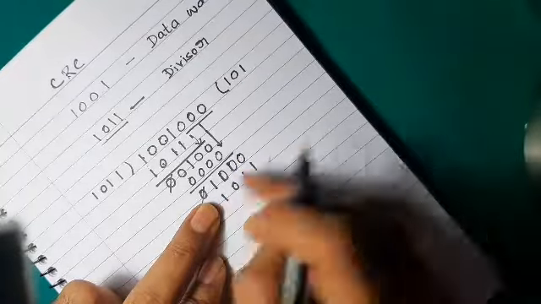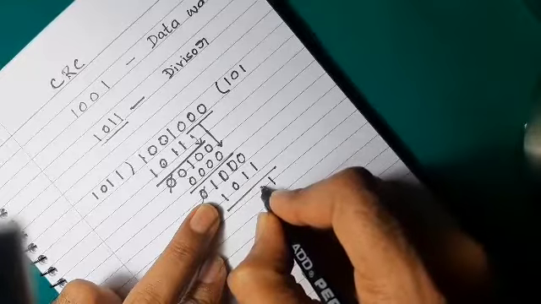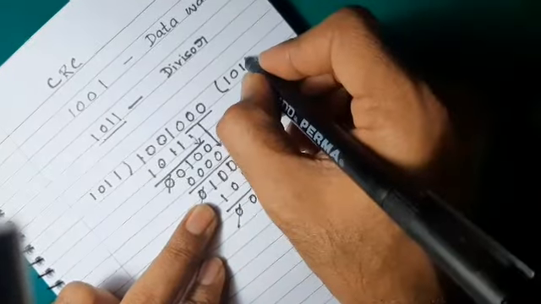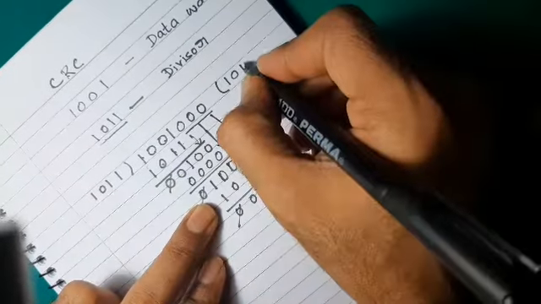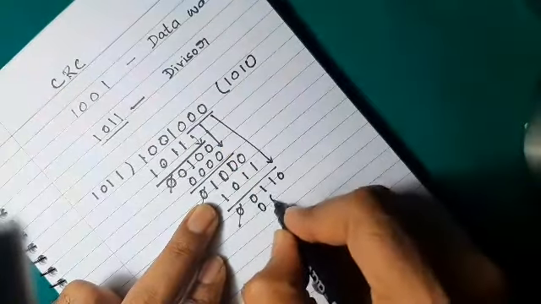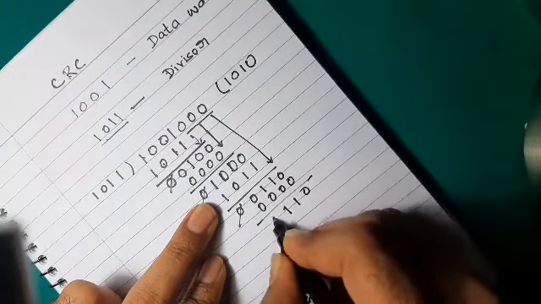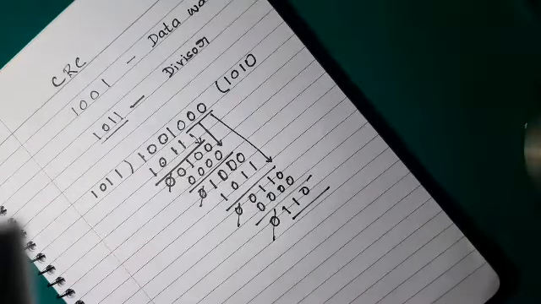It is 1. Then again I perform the XOR operation, then I take the next 0, and we get 0 1 1 0. So, I am left with the remainder 1 1 0 0.